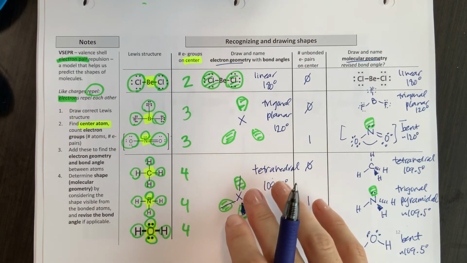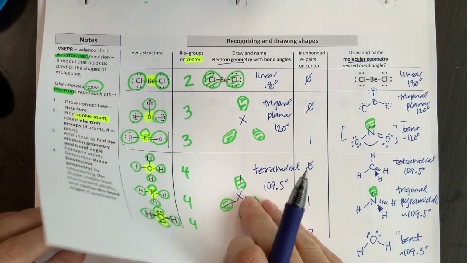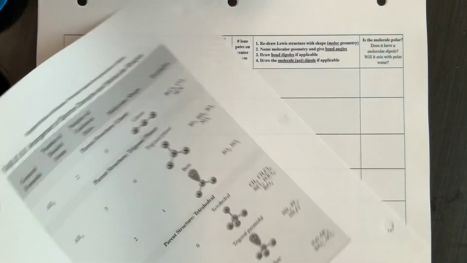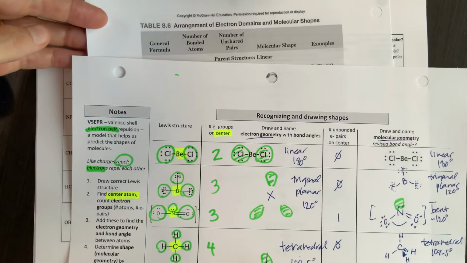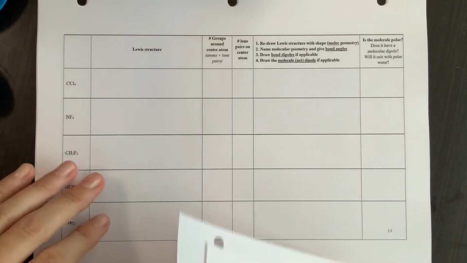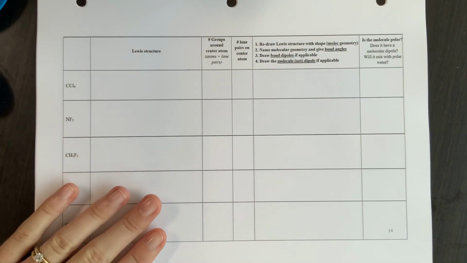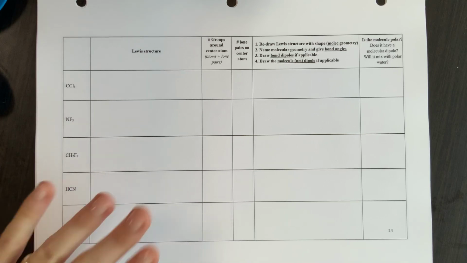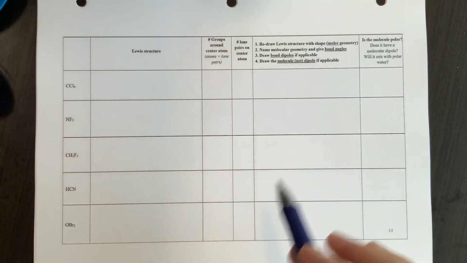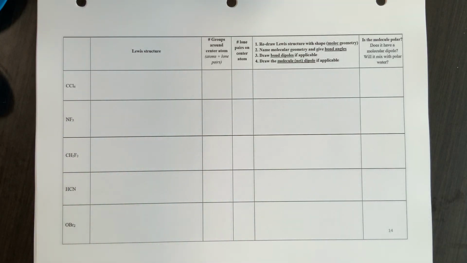On the next several pages, you've got space for a lot of practice. Actually on this page, you've got a book version of what we just made here, same exact thing. And then you've got a lot of practice. We'll be doing this in lab and also in lecture. So you can try a couple on your own and then come to class ready to ask questions and work on more.